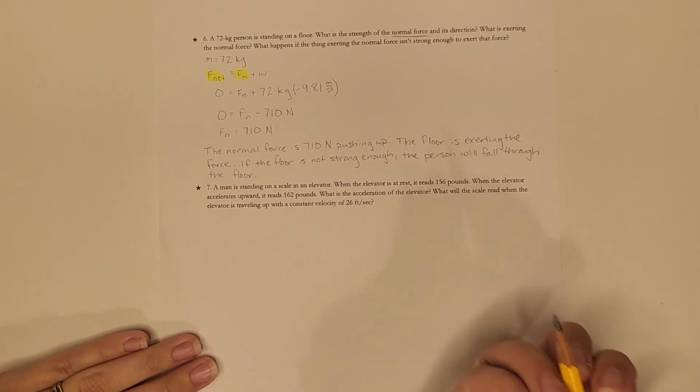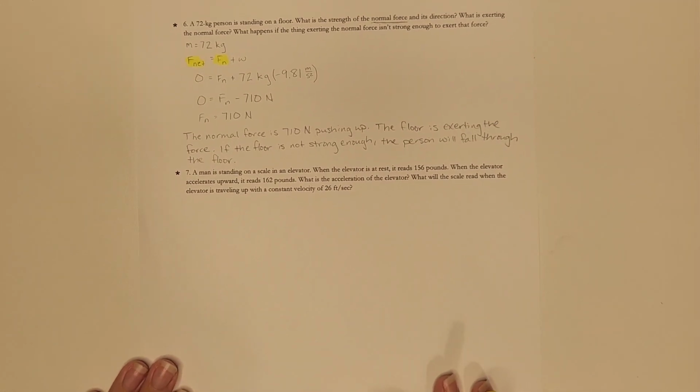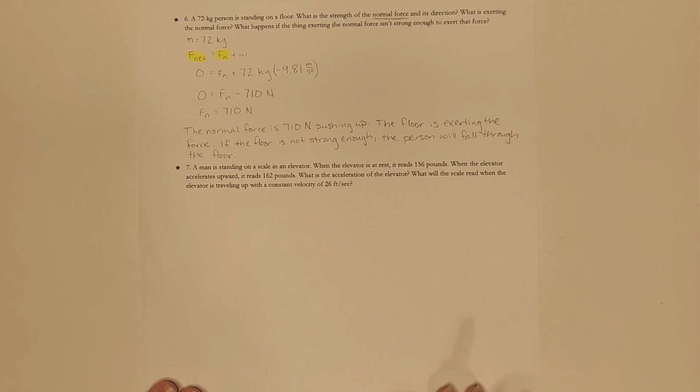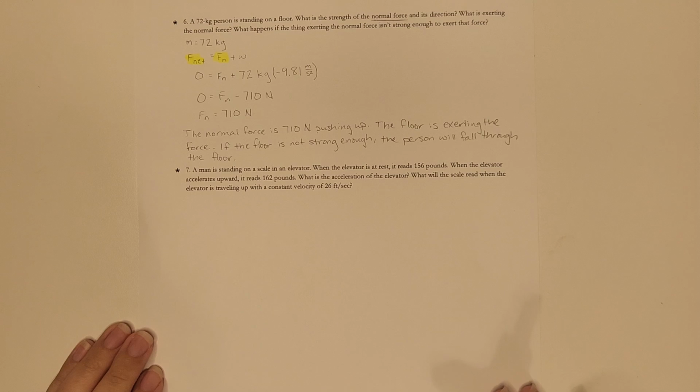Okay, so let's go ahead and see what we need to highlight and write things down. What are our vectors in here? We're going to use a similar equation from before, the same one: force net equals the normal force plus the weight.